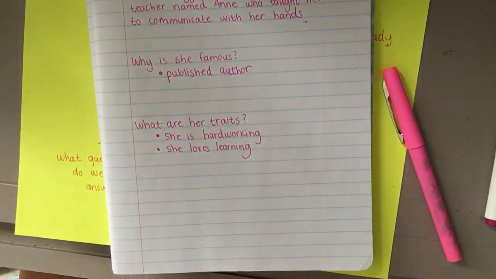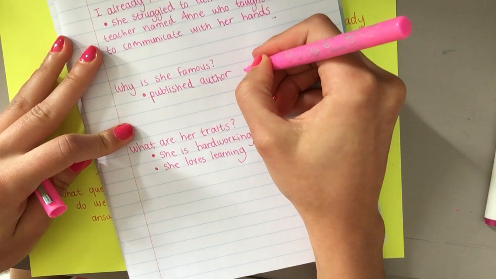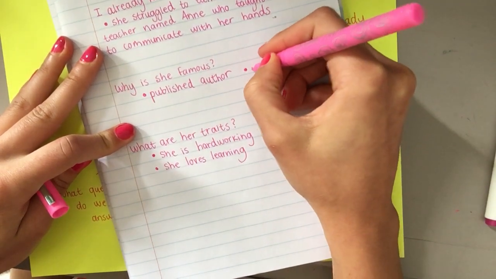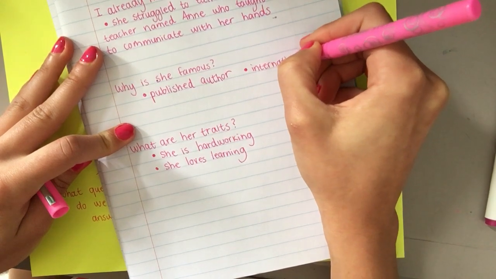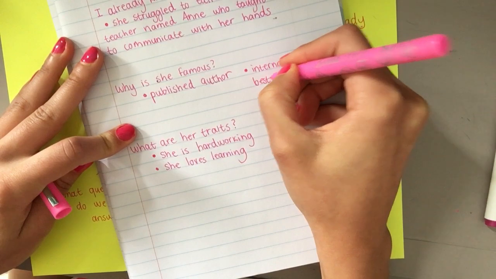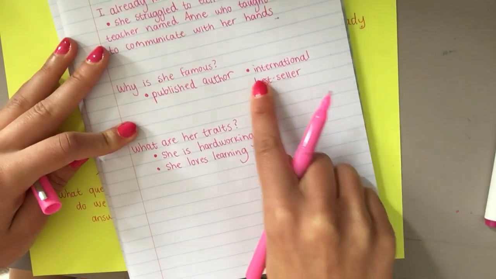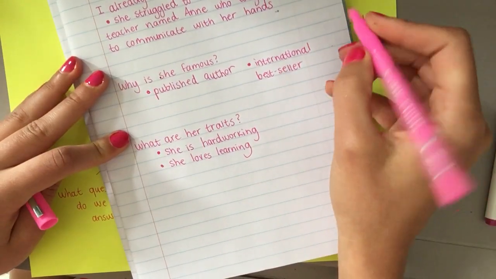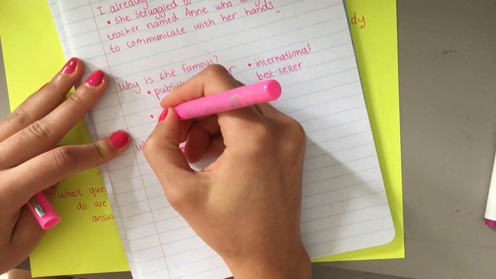I'm stopping here because that was a lot of information. Not only is she a published author, but she's an international bestseller. That means that her book is in multiple countries, and it's a bestseller, which means people are buying it. It's at the top of the bestseller list. International bestseller. And then I'm also going to say that she's advocating.